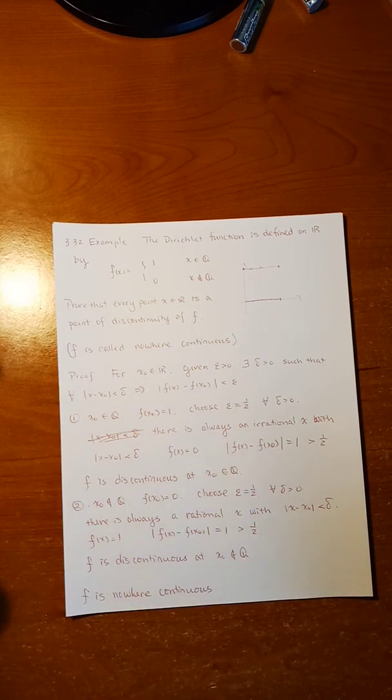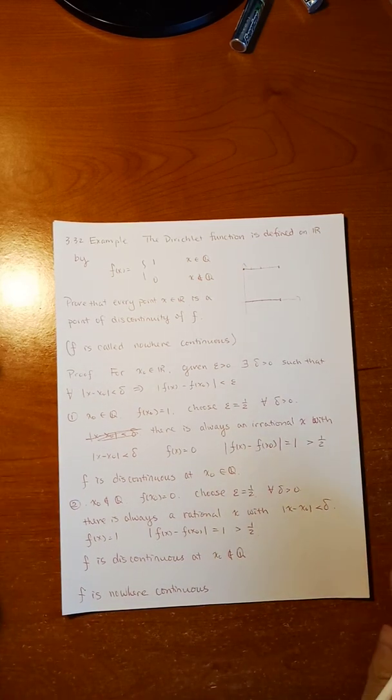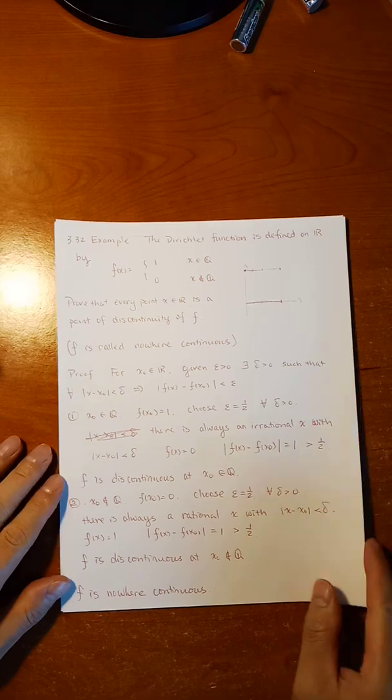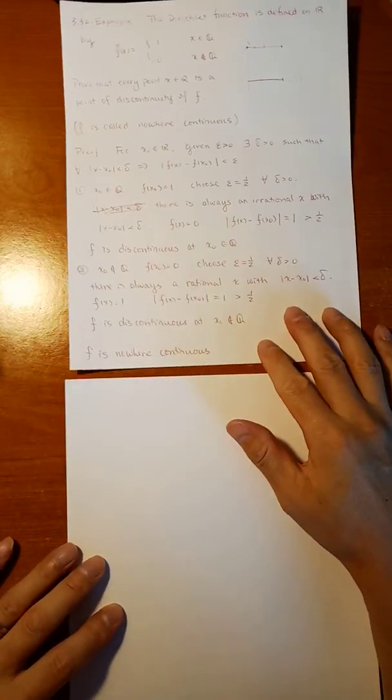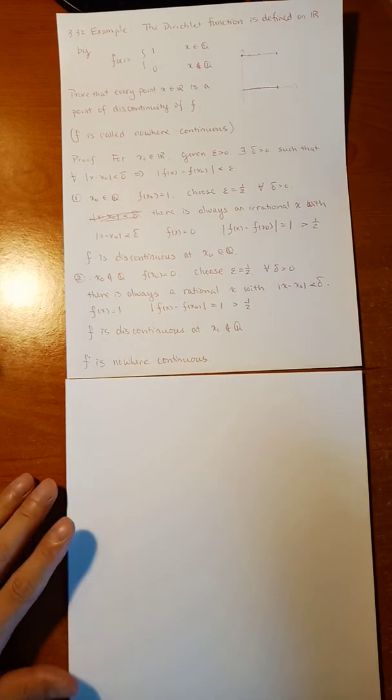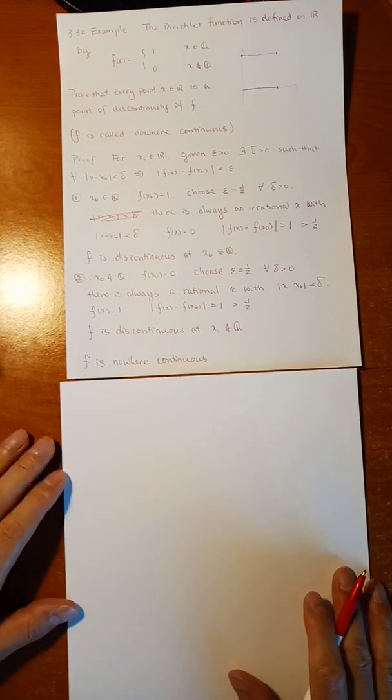F is nowhere continuous. This is a horrible function. There's no way to sketch the graph of it, just because the rational and irrational sets are both dense in the real numbers. Okay? So this is the Dirichlet function, a bad function.